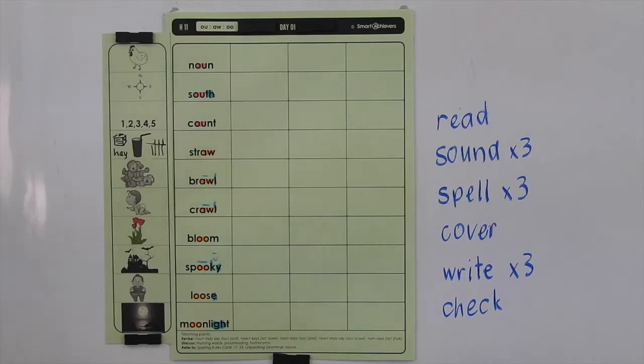Okay, let's read the words, sound the words, spell the words, and then we're going to cover them and write them.